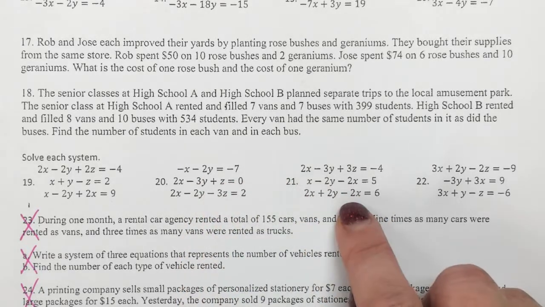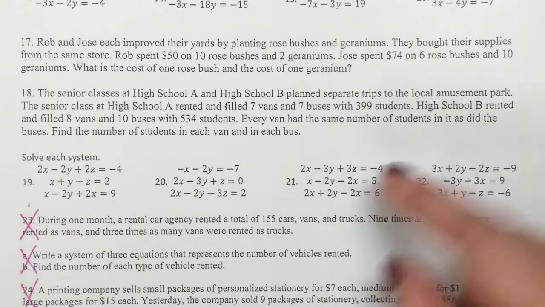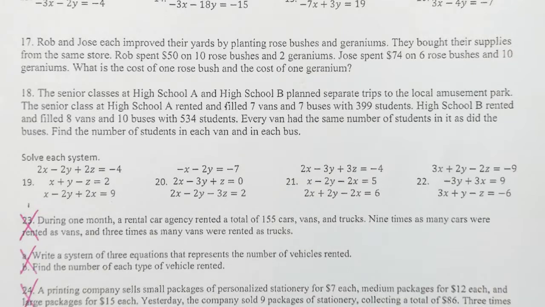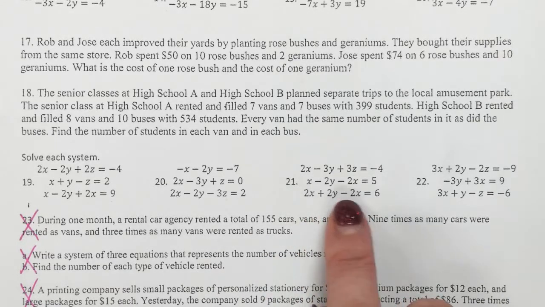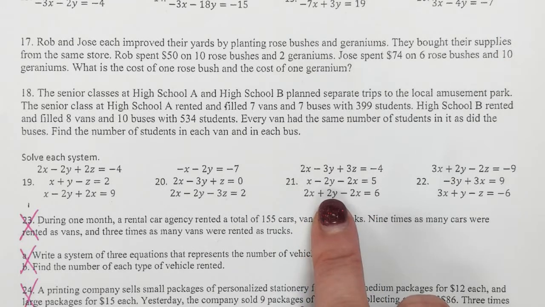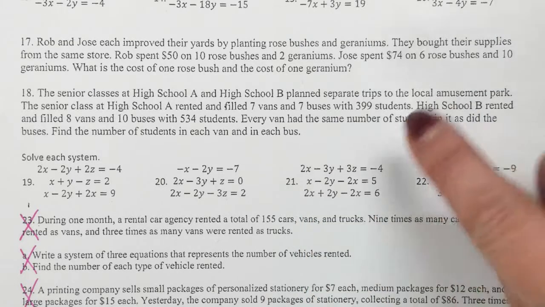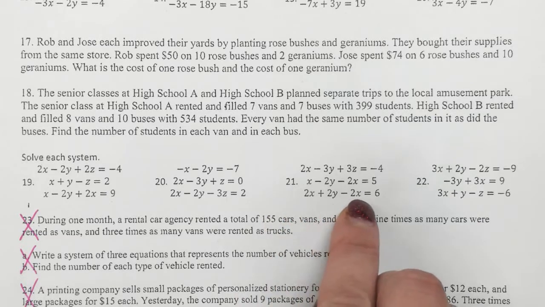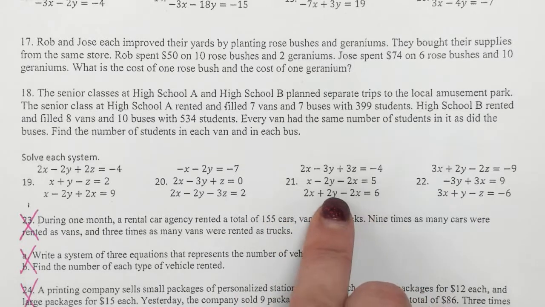Combine like terms, and then the only ones you have to compare are the top 2, because this one already has Y. You just compare the top 2, and then plug in Y. That's it. That was easy. Why does it start so high? Because 2 minus 2 is 0. So you've already got Y.